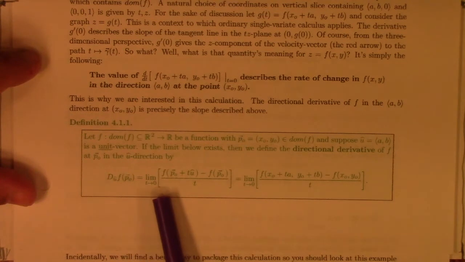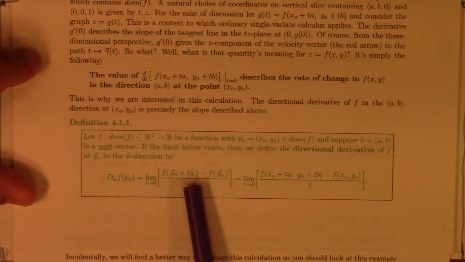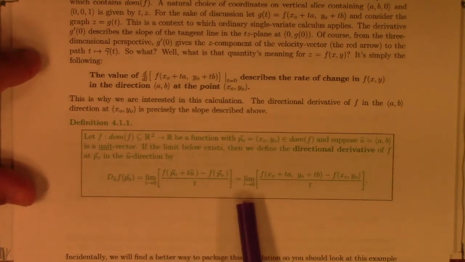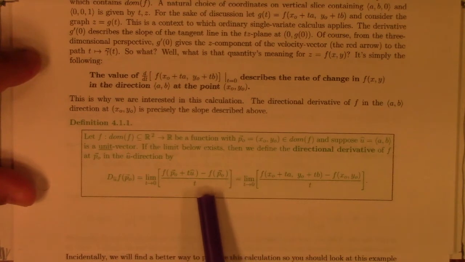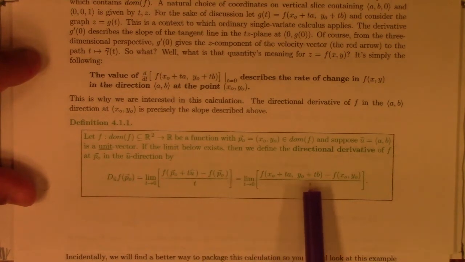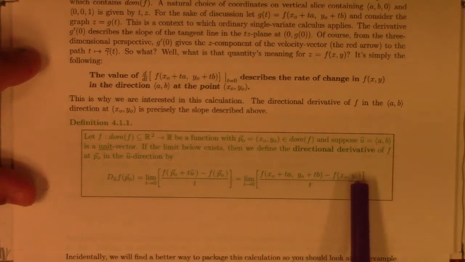We just take the limit as t goes to 0 of f of p naught plus t u minus f of p naught, divided by t. Since it's two dimensions, you can also write this as f of x naught plus ta, comma y naught plus tb, minus f of x naught, y naught, divided by t.